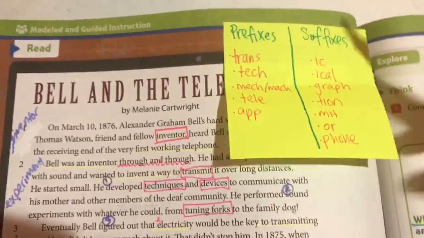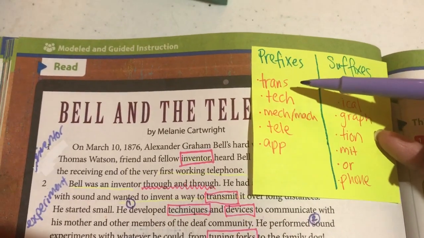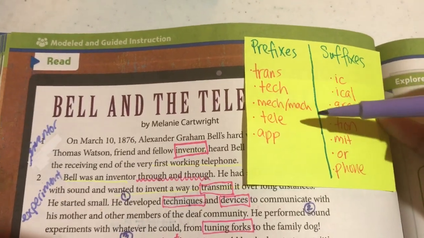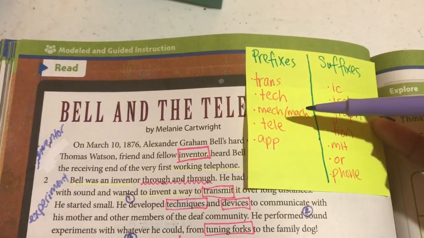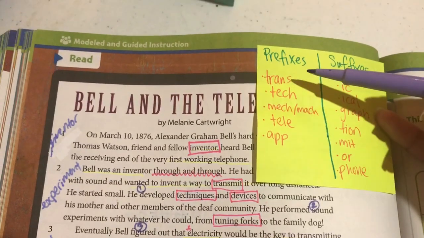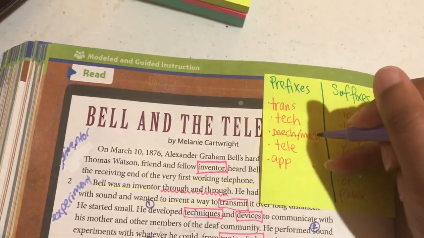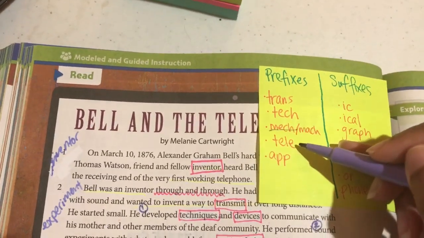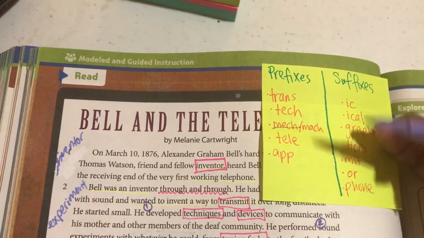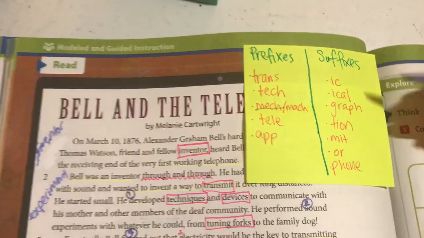Some of the prefixes and suffixes that I'm not going to tell you the meaning of right now, but I want you to keep your eyes peeled for them, and I want you to just be thinking about what they might mean as you read this along with me. For prefixes, some of them will be familiar to you. They've been on our backboard in the classroom before. We have trans, tech, mech or Mac. Usually it's really mech, but you'll see Mac as in machine, tele, and app. Okay, when you think of an application or an appliance, when you download apps on your phone, application is really the longer word for it.